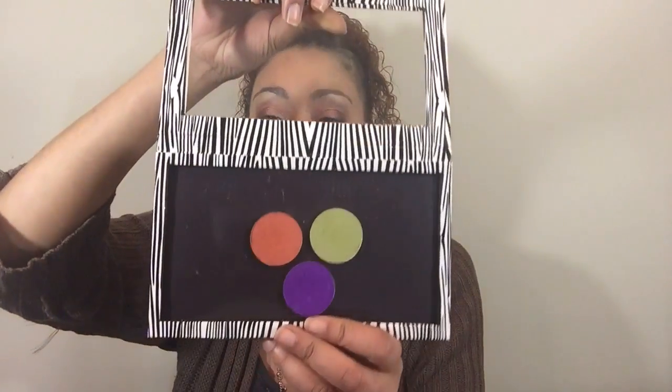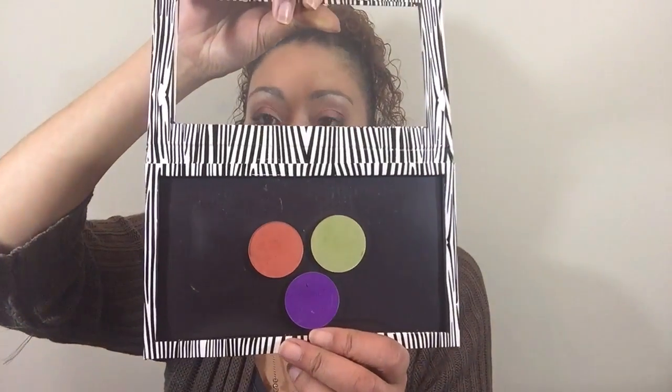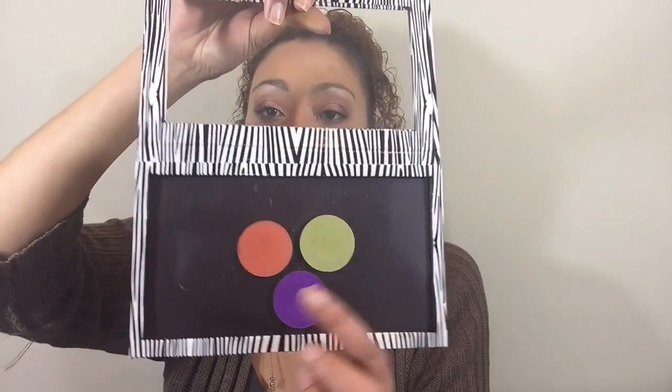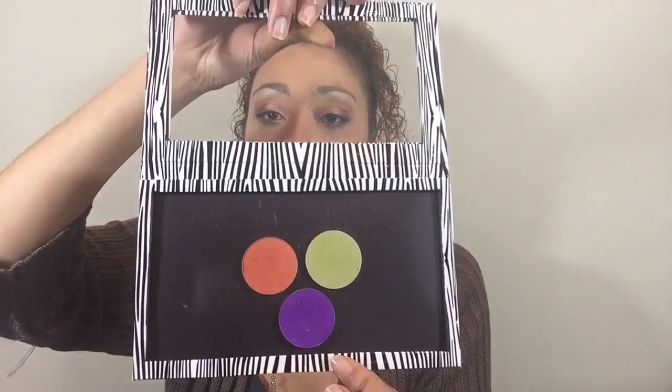Then you have your secondary colors. That's going to happen when you mix two of those primary colors together. So you've got your green, your orange, and your purple. And then you have tertiary colors. I didn't make a palette for those, but that's basically when you mix a primary color and a secondary color together. And then we start getting into your blue violets, your orange reds, your yellow greens, things like that.